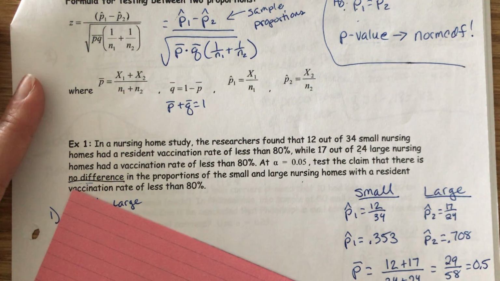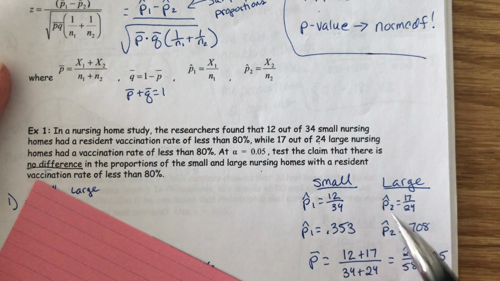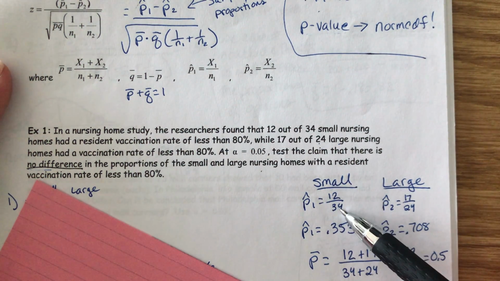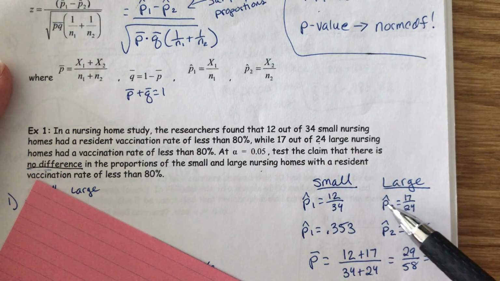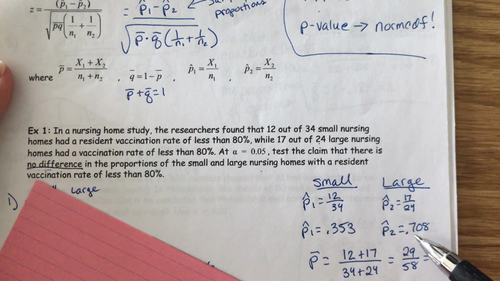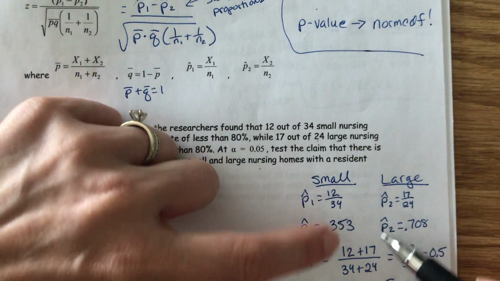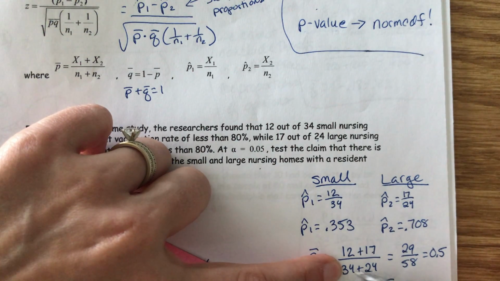So let's just go through the data. Okay, for your small nursing homes, the P hat was 12 out of 34. When I divide that down, I get 0.353. My P hat 2, the large nursing homes, was 17 out of 24, which was 0.708. To get your P bar, you take your two numerators and add them together, and take your two denominators and add them together.